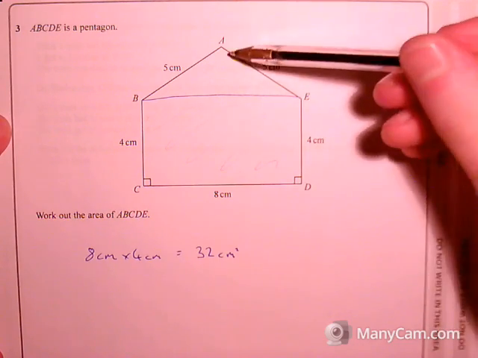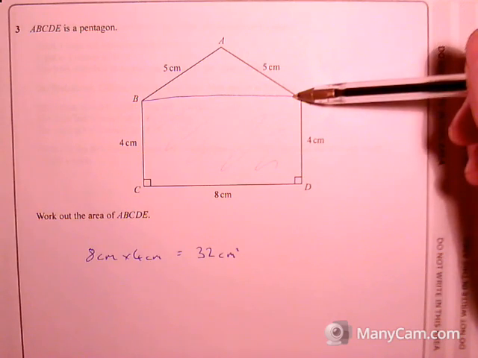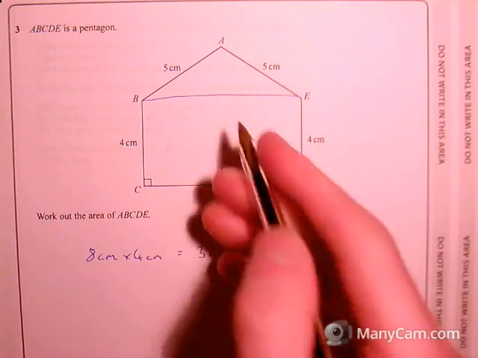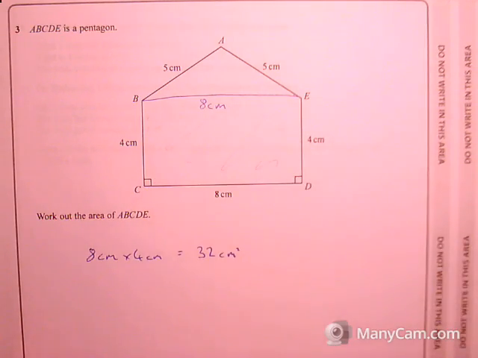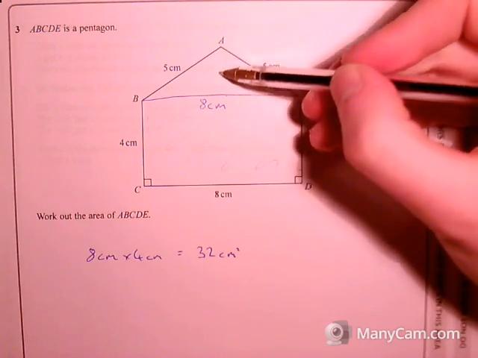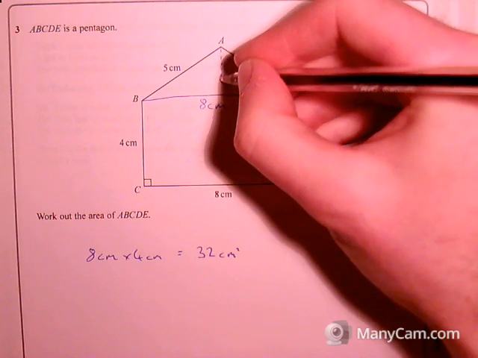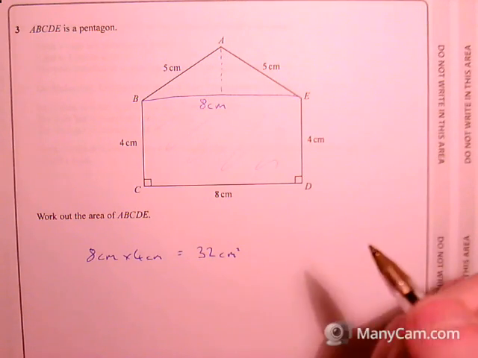This next part, we've got a triangle here. We could work out the area of that triangle by doing half times the base times the height. We know that the base has got to be the same as this base, so we know that this base is 8 centimeters long. However, we don't know the height. We need to know the vertical height, not the slanted height. So we need to work out what that dotted line height is there.